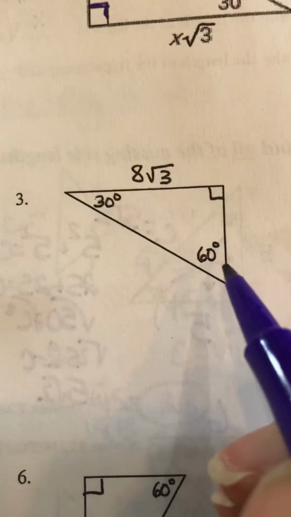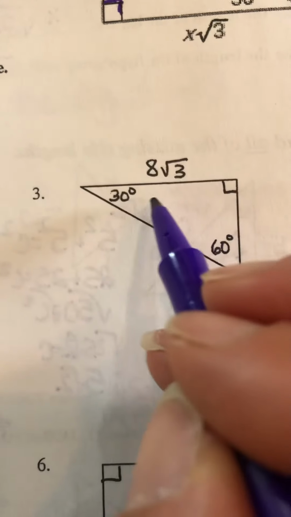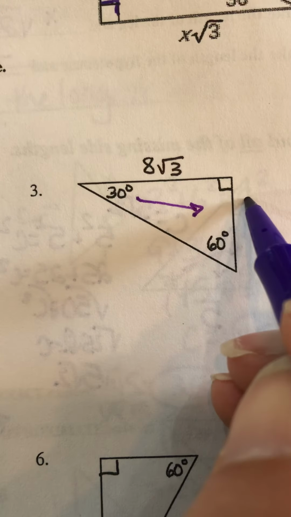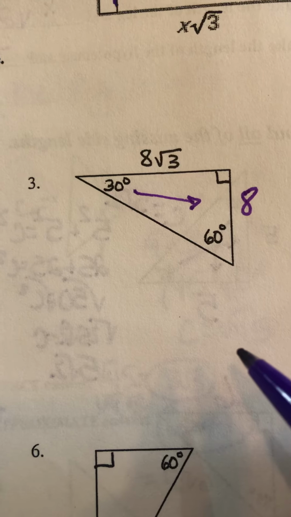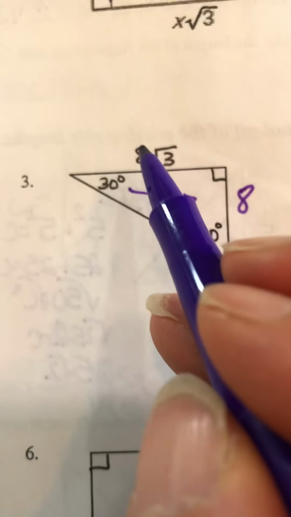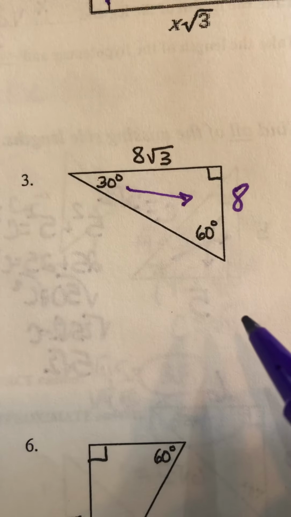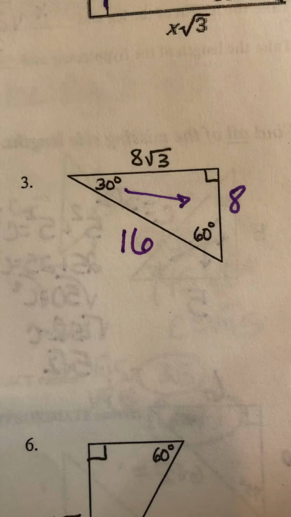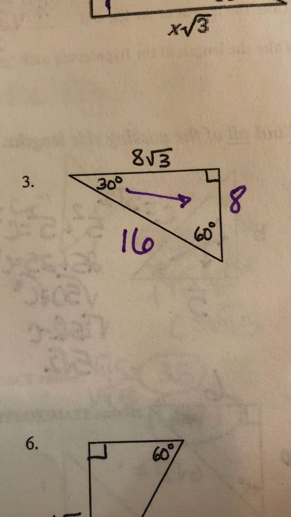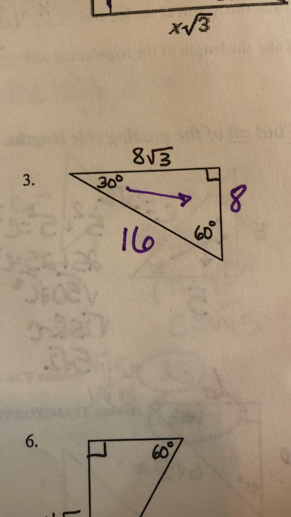It's probably trickiest when they give you the side opposite the 60 and you have to get that short side and long side. And all you really need to do is take away the square root of 3 for the side opposite the 30. So if the side opposite the 60 is 8 root 3, side opposite the 30 is 8, and then side opposite the 90 is 16.